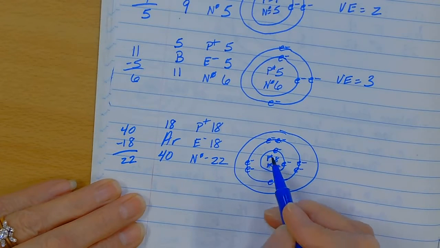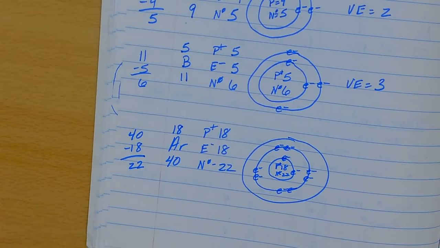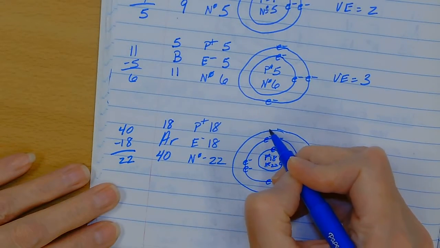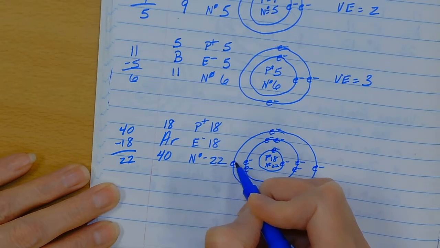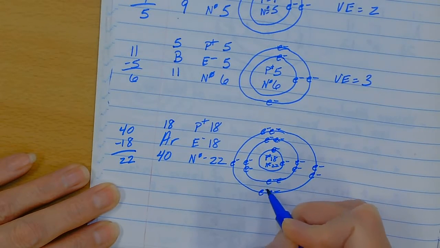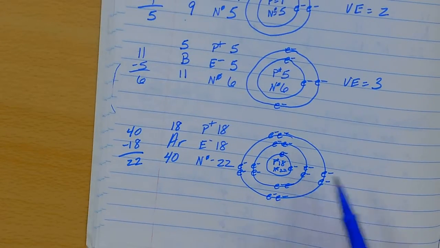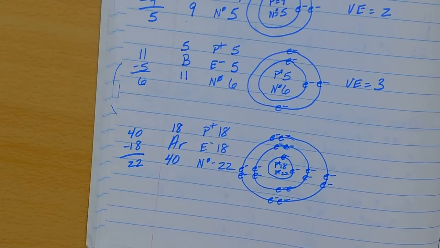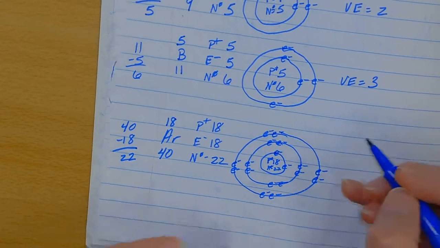So 8 plus 2 is 10. So I need 8 more. They're going to go on my last energy level. So 1, 2, 3, 4, 5, 6, 7, 8. So I have 2 on the first, I have 8 on the second, and I have 8 on the third. So 2 plus 8 is 10, plus 8 is 18. I have all of my electrons.